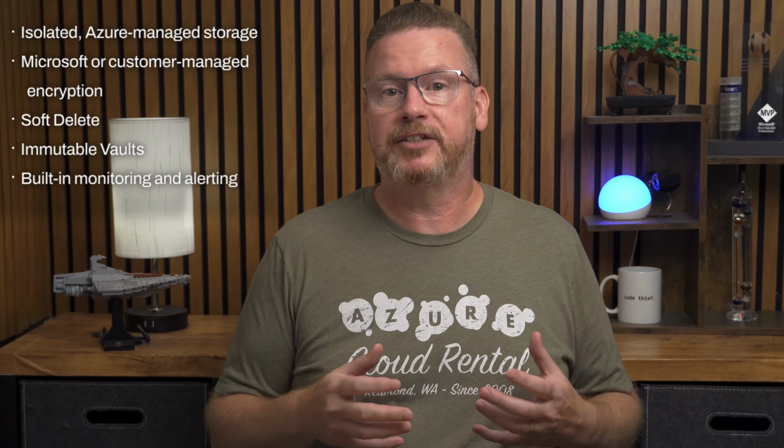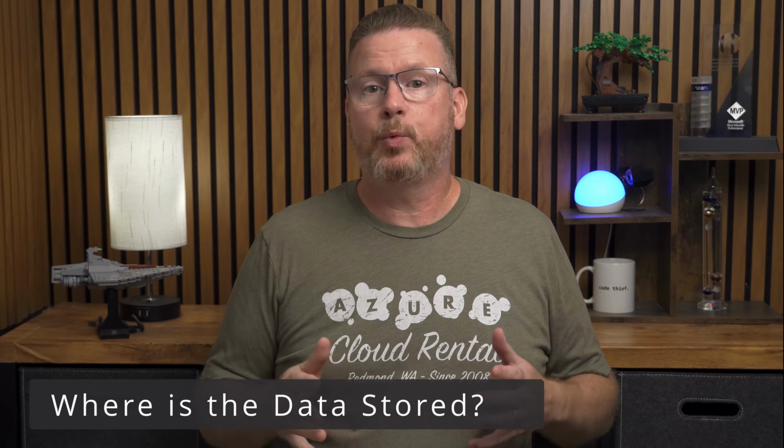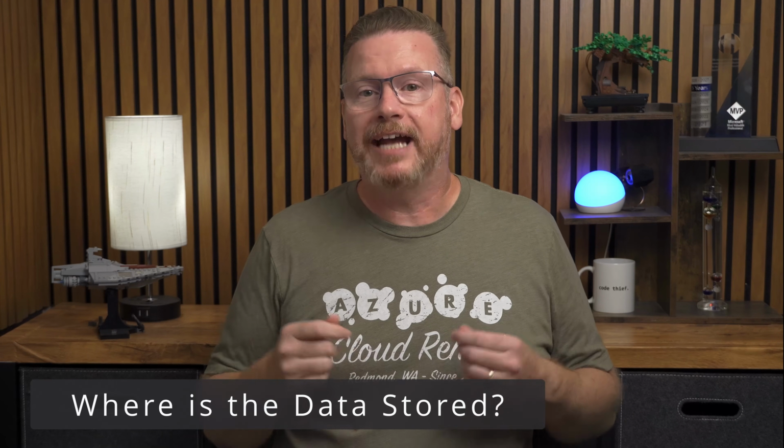Azure Backup also supports immutable vaults, which can prevent backup data from being modified or removed. And built-in monitoring and alerting provides visibility into backup-related events and potential security concerns. So where does all this backup data go? Azure provides 2 vault options, the Recovery Services Vault and the Backup Vault.